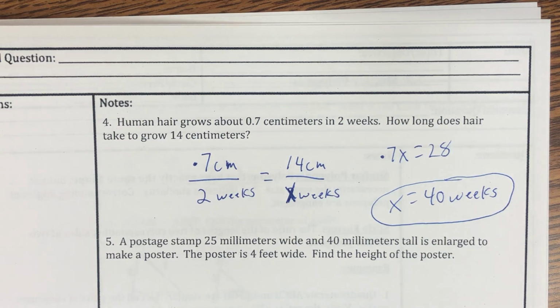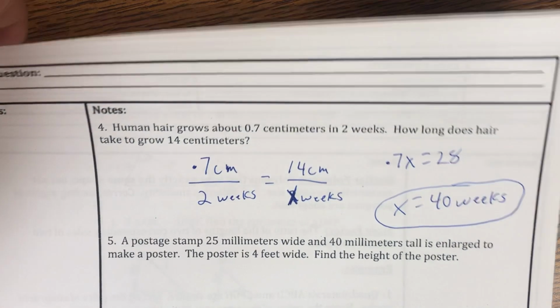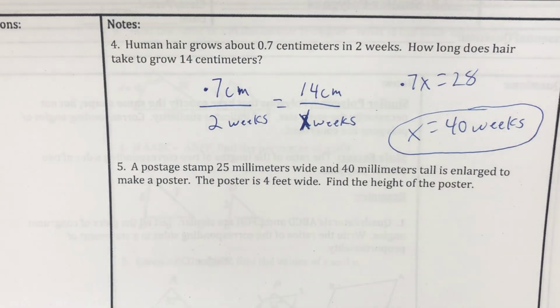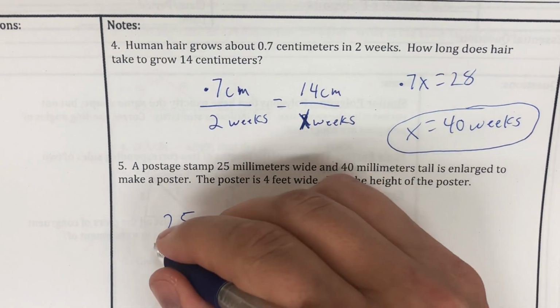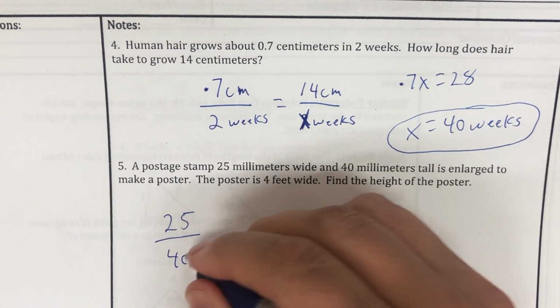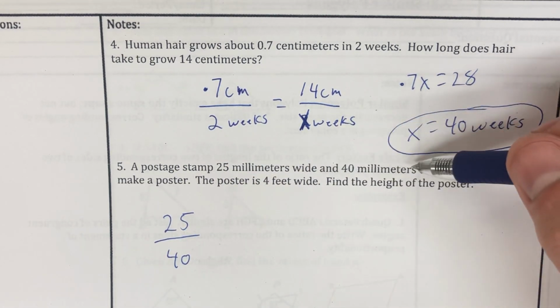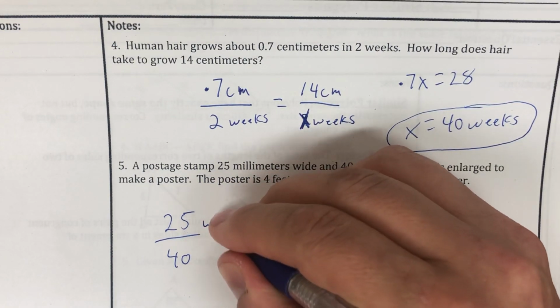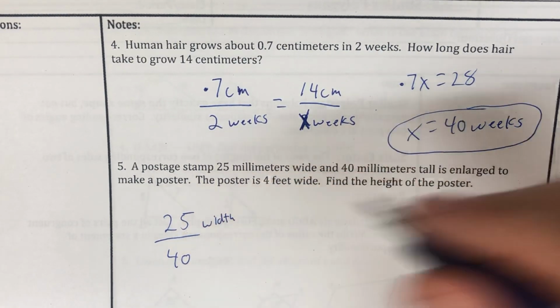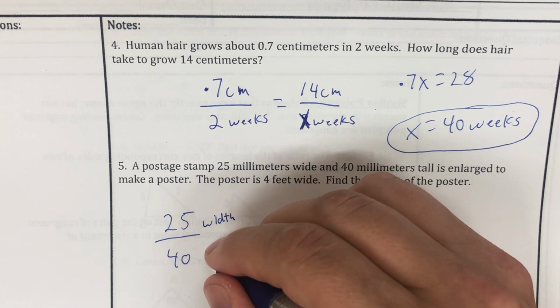And our last example here is a postage stamp. It is 25 millimeters wide, 40 millimeters tall, and it's enlarged to make a poster that's 4 feet wide. Find the height. So we have 25 over 40. Now in this case, our millimeters and millimeters, that's the same unit. So our 25 stands for the width, and the 40 is for the height.